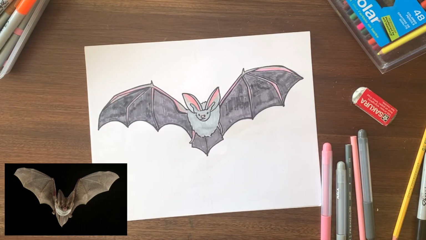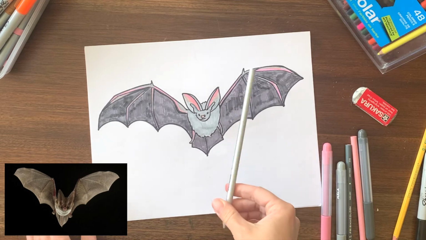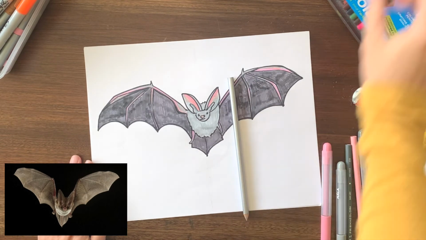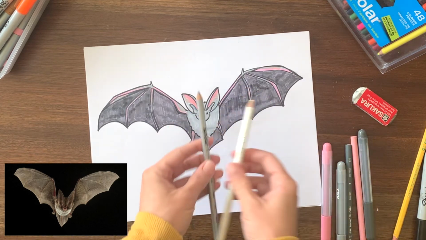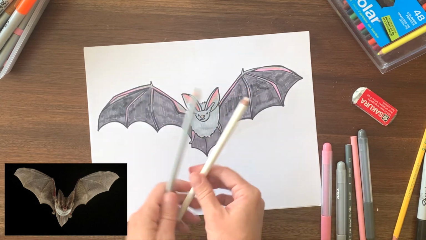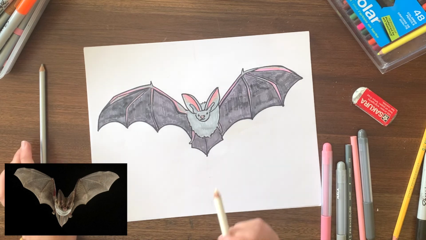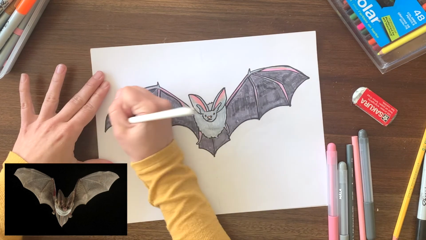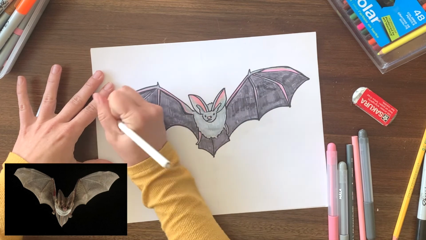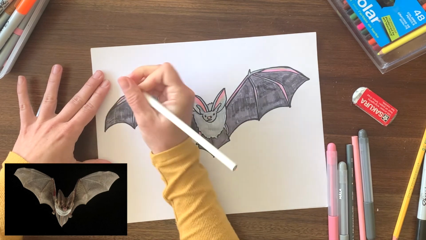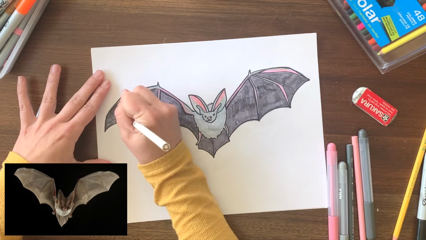All right, just like in our earlier videos where we used the white pencil crayon to make a reflection, we're gonna try that with this video as well. So I don't know if you've noticed those, I don't know what they are, but those lines on the bat's wings, and it looks very textured.